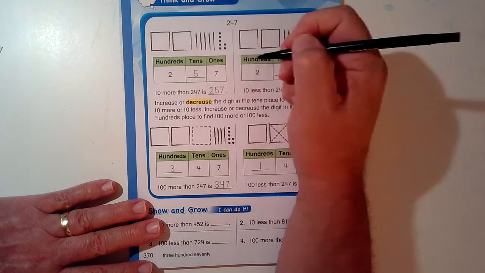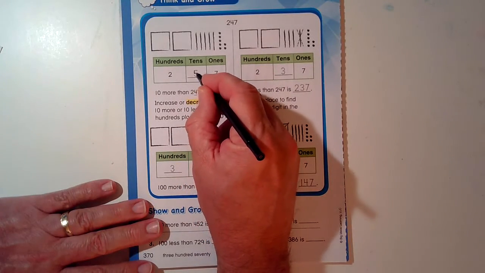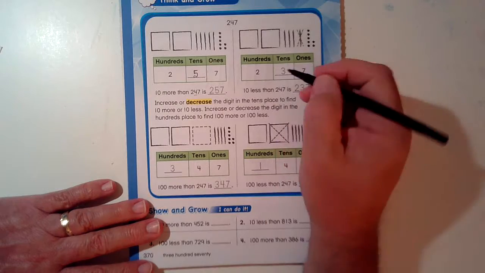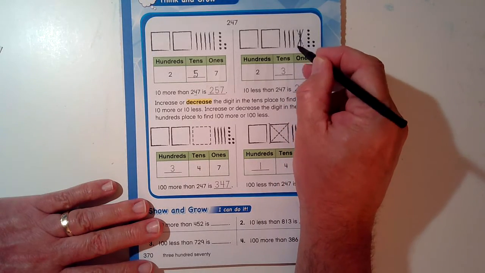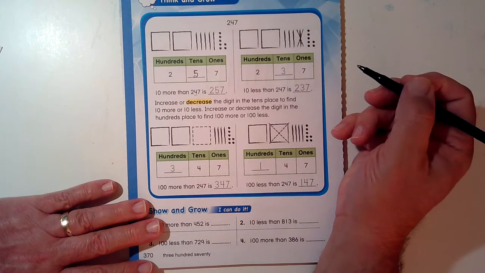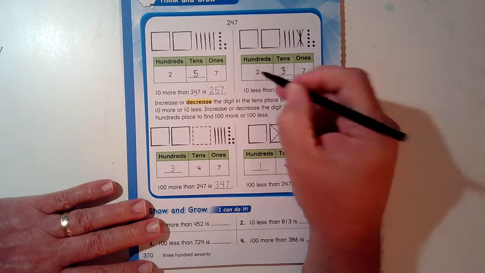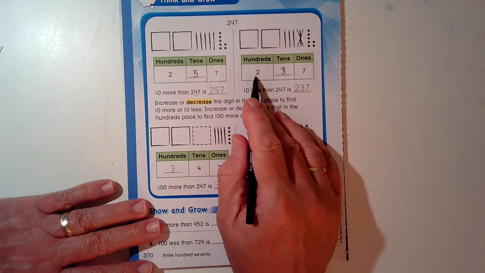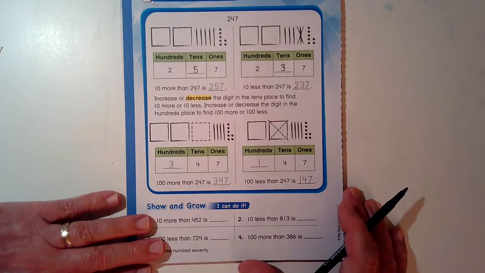That's right, one line is 10. So instead of 247, now I have 257. 10 less than 247, all I have to do is cross out one of my 10s, and instead of 4, now I only have 3, right? 237 is 10 less than 247.